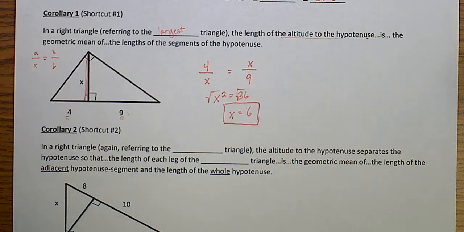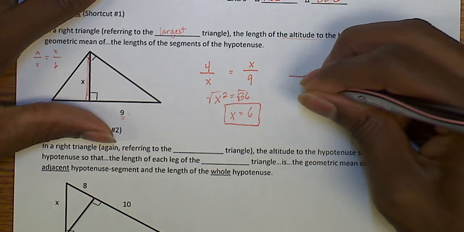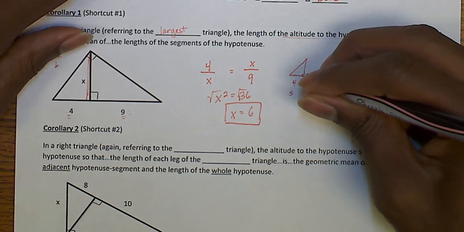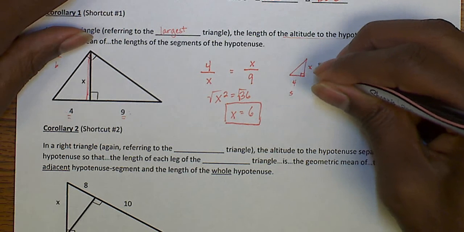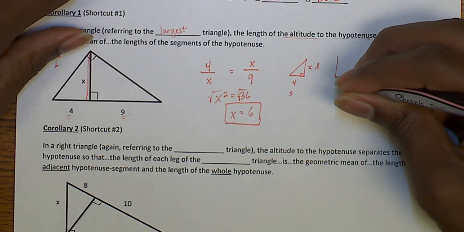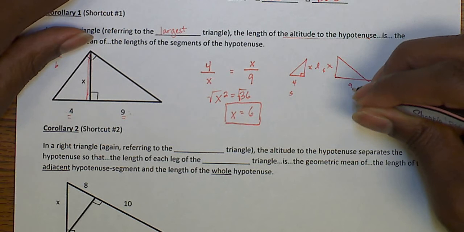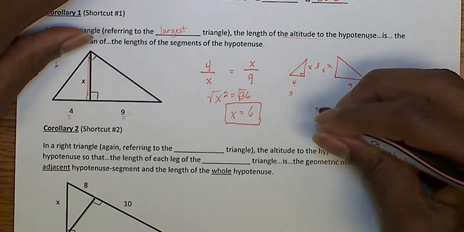Okay, so that's the first corollary. We looked at it yesterday, and when we did this yesterday, we basically had to draw our triangles out. We said, okay, this is the short side and this is the long side, and in this triangle we have x as the short side and 9 as the long side, so let's set up short over long and short over long.